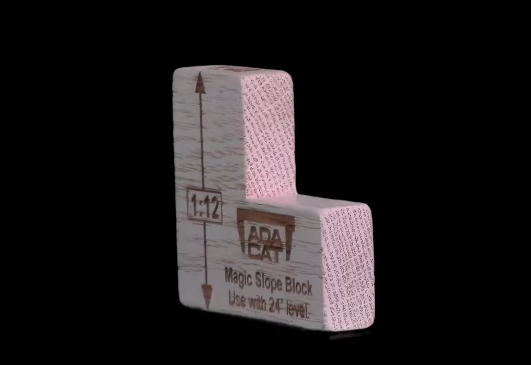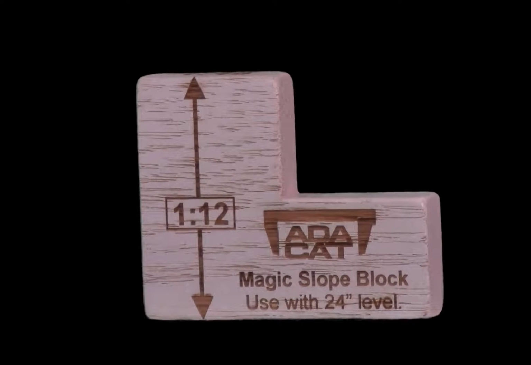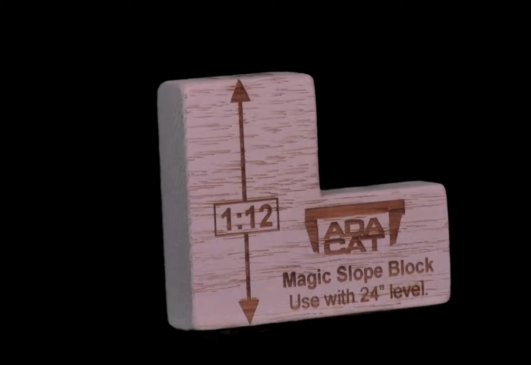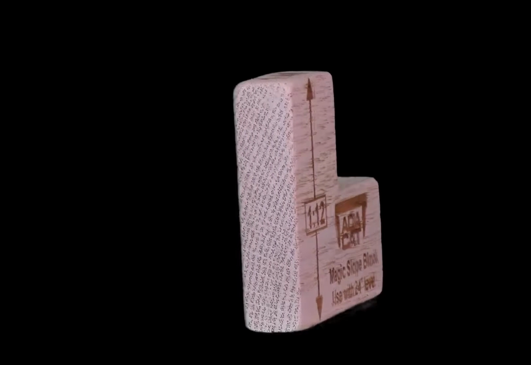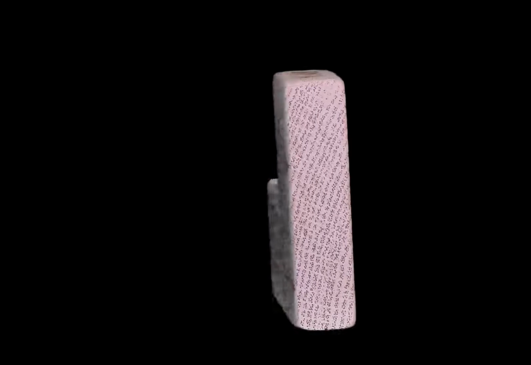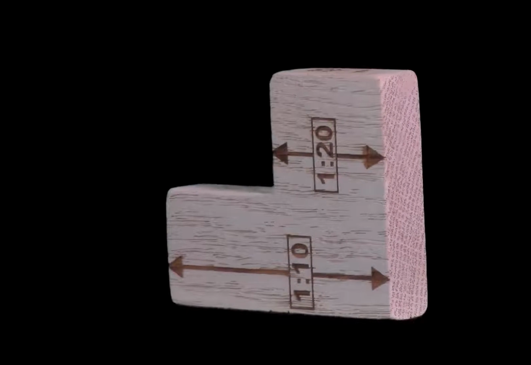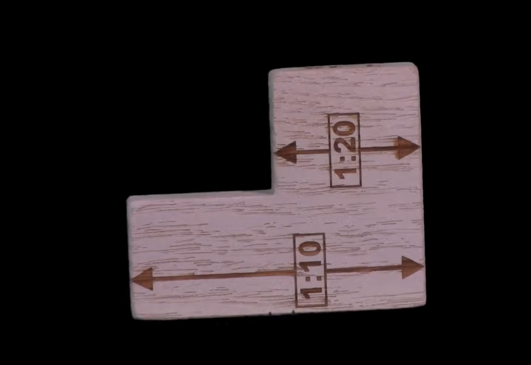The ADA Magic Slope Block, in combination with the 24-inch level or by itself, is able to assess all 4 ADA/ABA mandated slopes, the width of gratings, the allowable range of vertical changes in walking surfaces, the alignment of elevators with their landings, the gap between the elevator and the landing, and the gap between the platform lift and its landing.